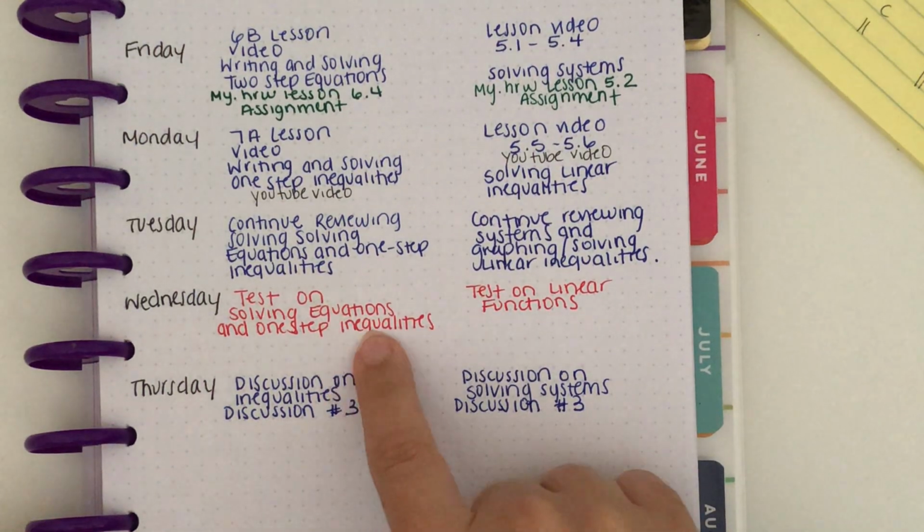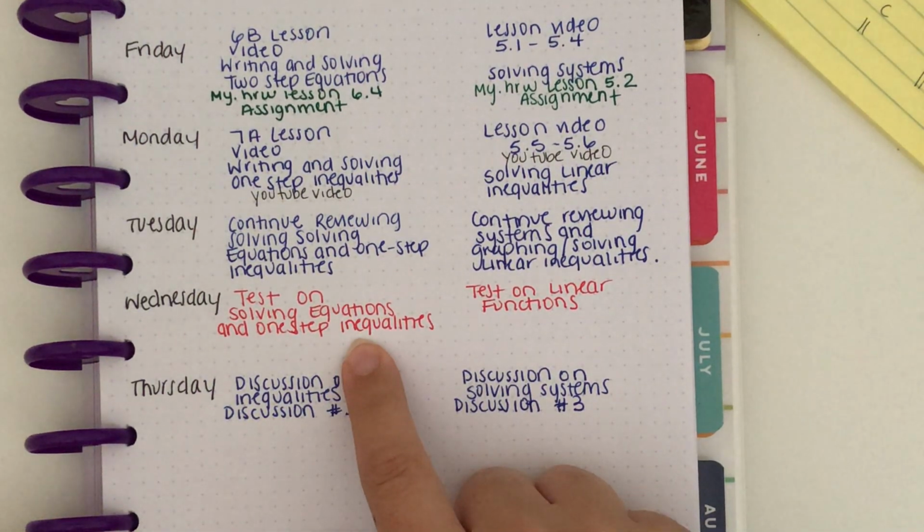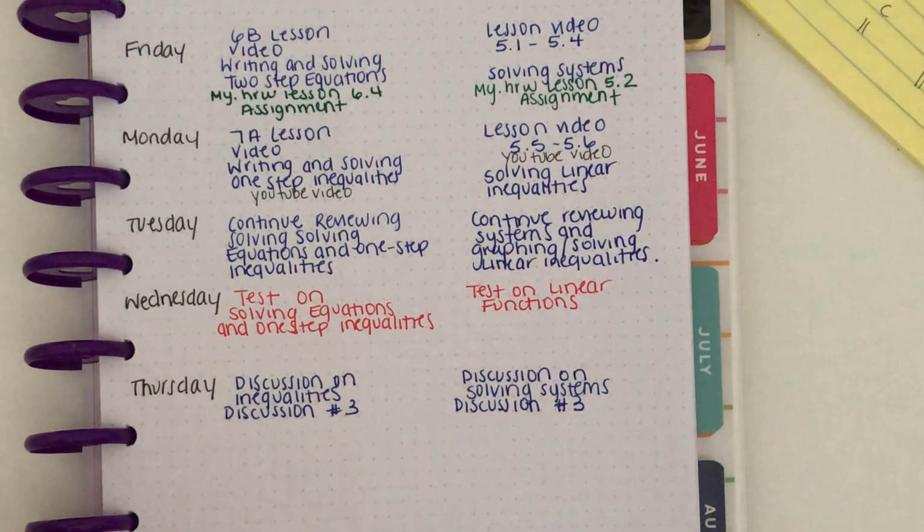Tuesday, you're gonna keep reviewing your solving equations and one-step inequalities. Wednesday is when we are going to have a test on solving equations and one-step inequalities. It's going to be a USA test prep test, so please be on the lookout for that. It will open up on Wednesday for you, okay?